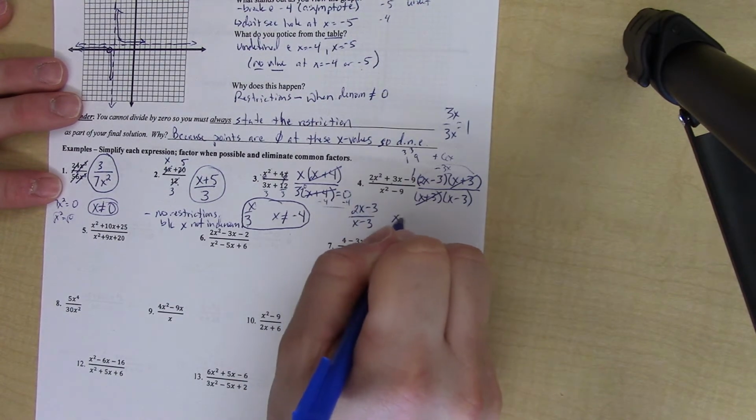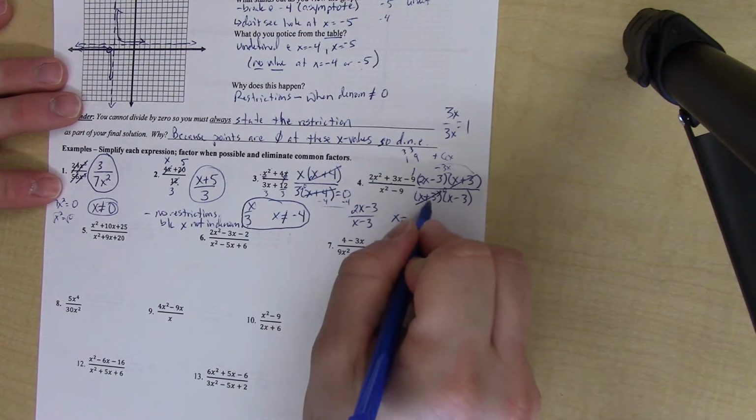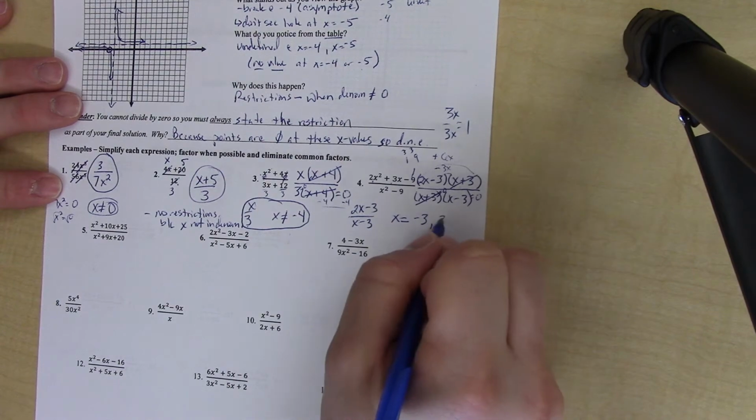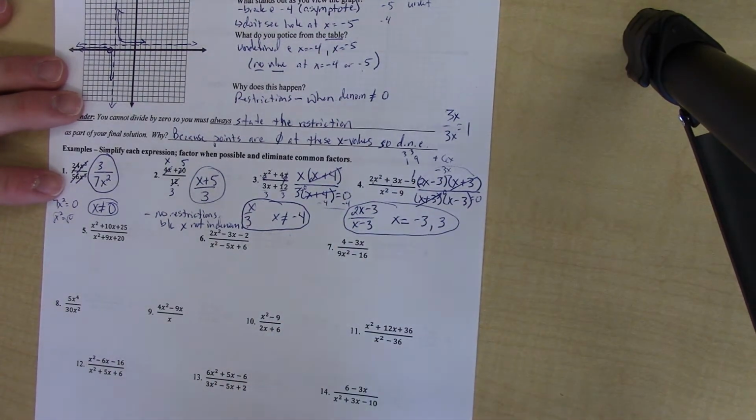And then what x cannot equal is setting my denominators equal to 0. Again, I'm just going to put it here. Equals 0, I do the opposite, get negative 3. Equals 0, I do the opposite, get positive 3. And there's my answer. If you wrote that as plus or minus 3, it's the same thing.